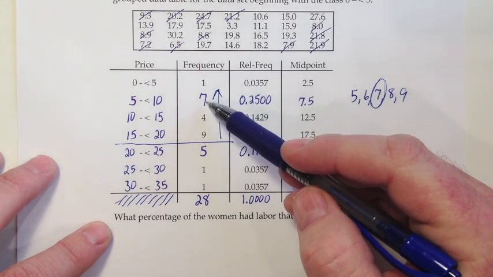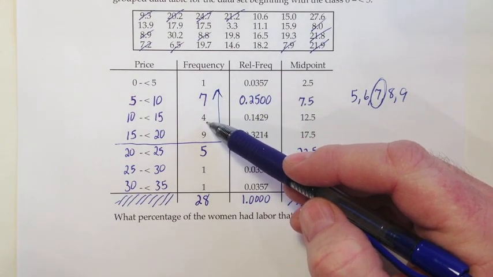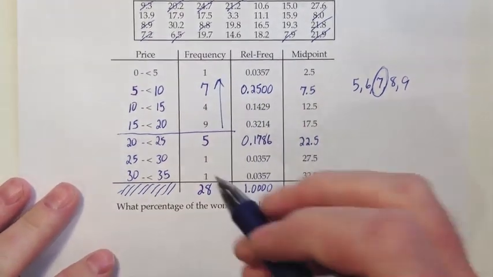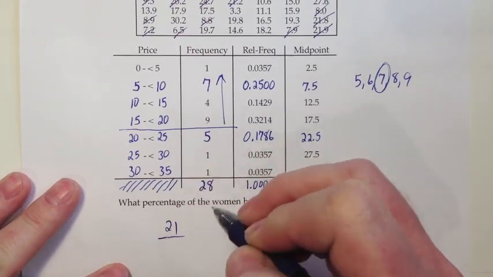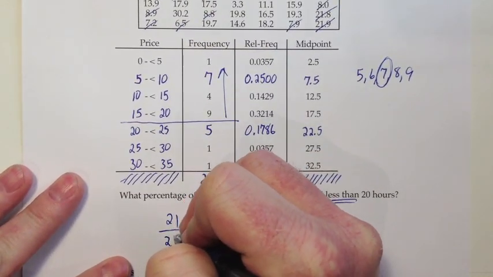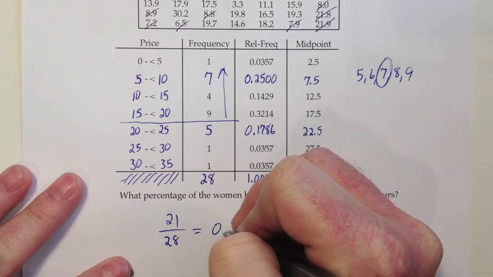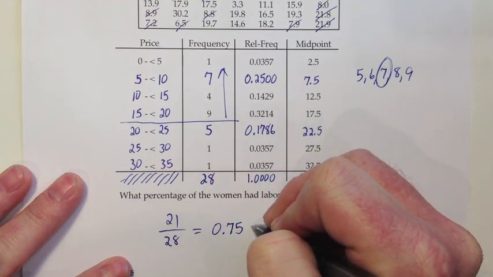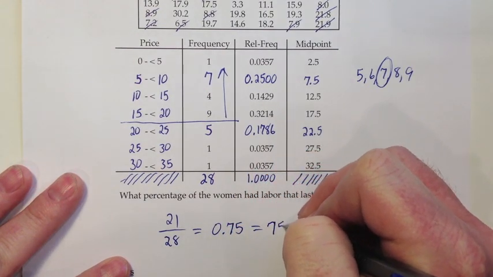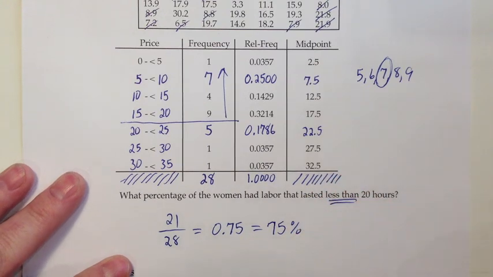And it looks like we have the 1 plus 7 is 8, plus 4 is 12, plus the 9 is 21. So there would be 21 women out of 28. If we divide that on the calculator, we get 0.75, and that would be 75%. So that would be the answer to their question.